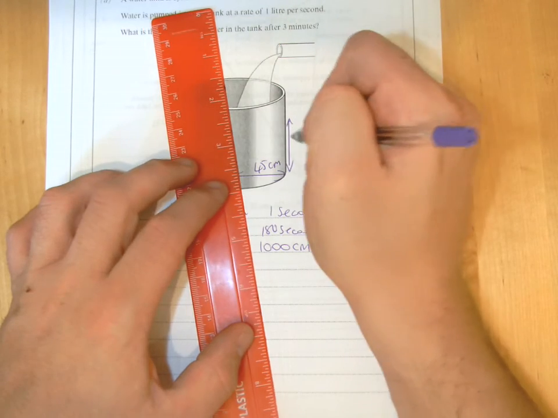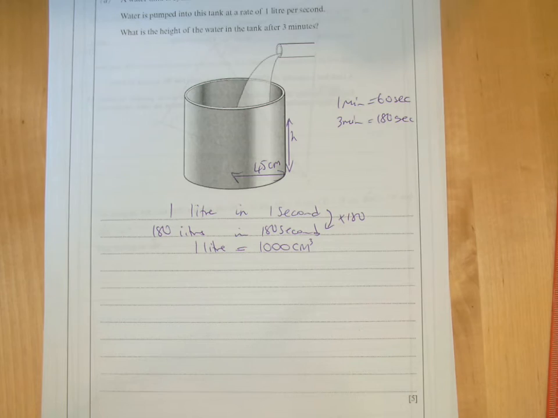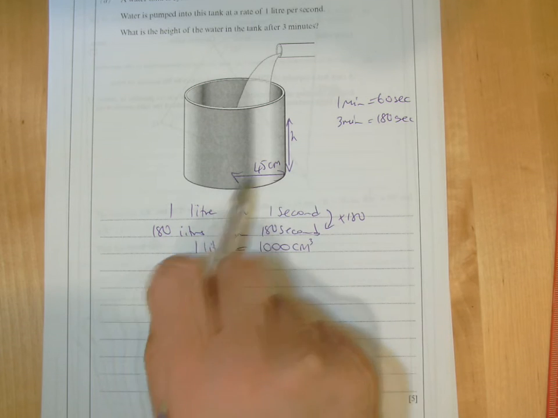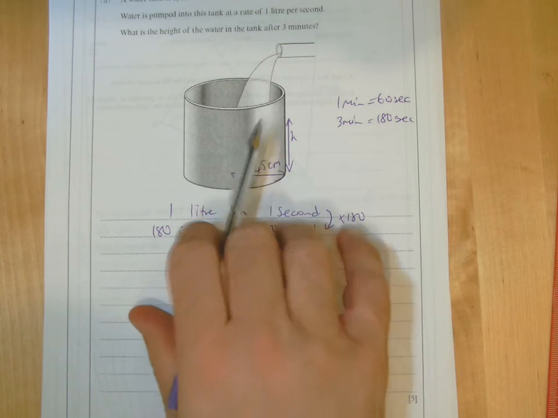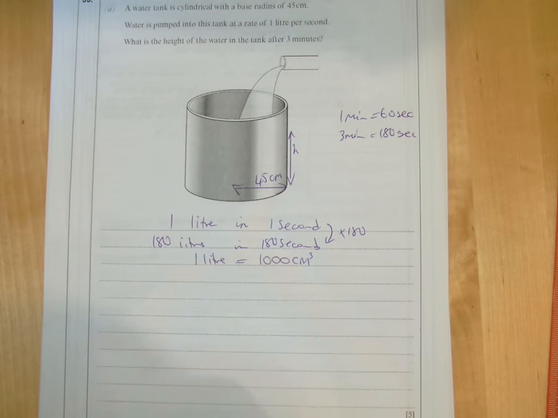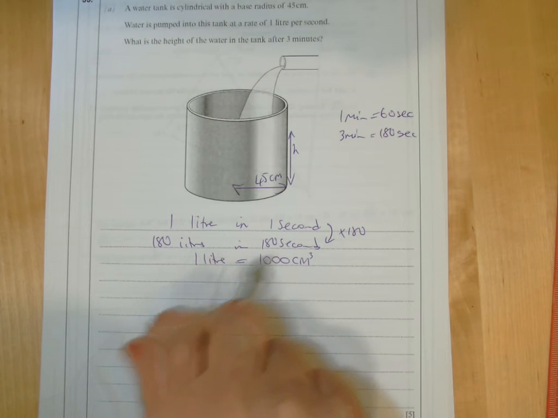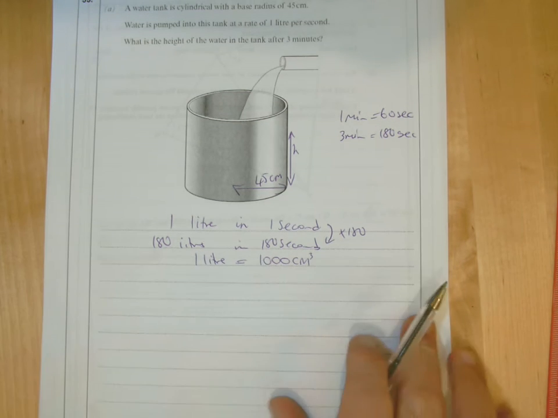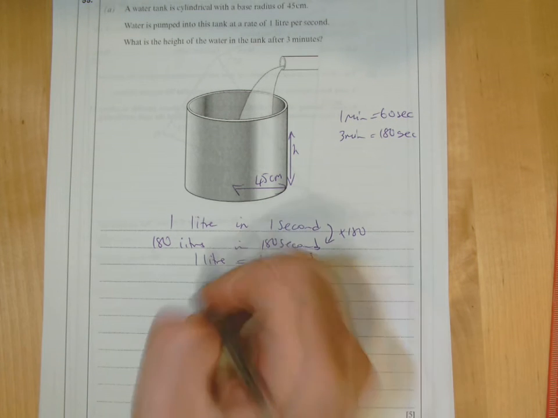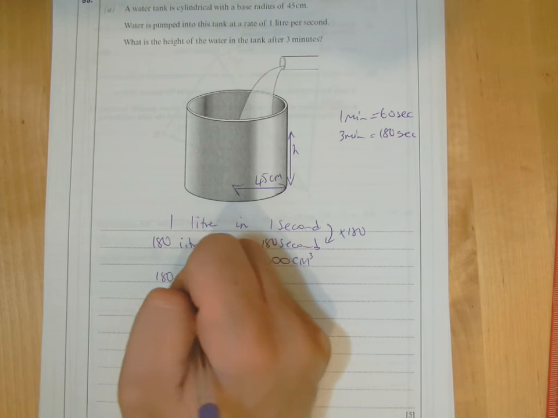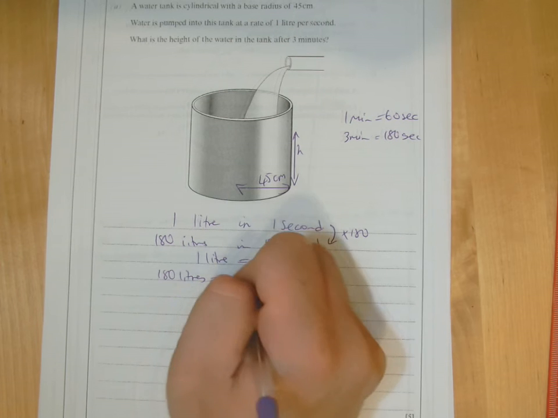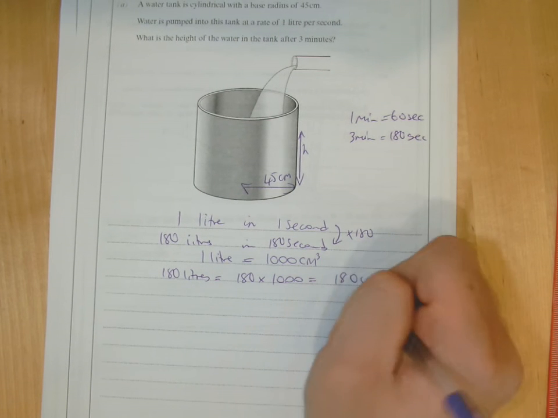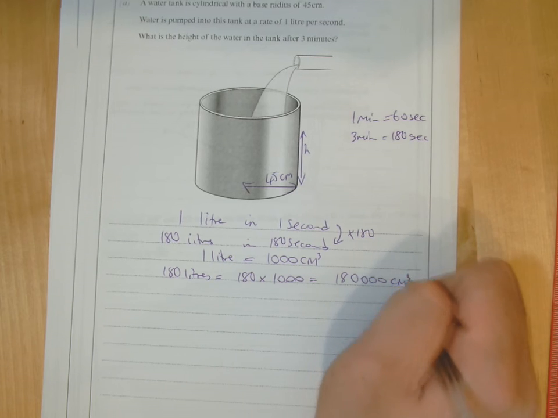The height could be there, could be there after 3 minutes. But in order to establish that, I'm working in centimetre units, aren't I? Because it says the radius is 45 centimetres, so I need to change this into centimetre cubed. If 1 litre is 1,000 centimetre cubed, 180 litres will equal 180 times 1,000, so that'll be 180,000 centimetre cubed.